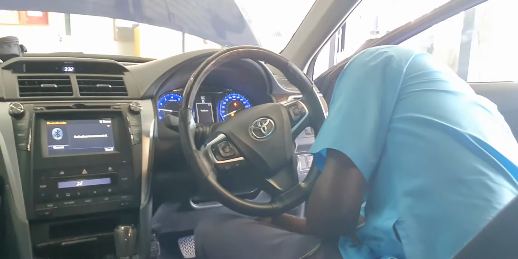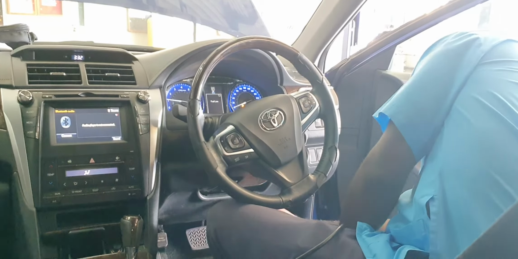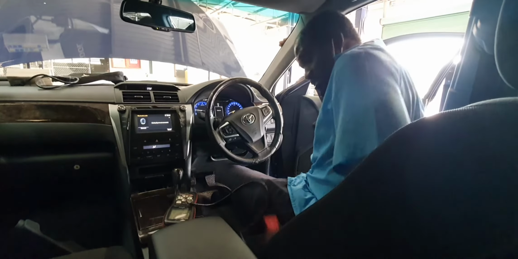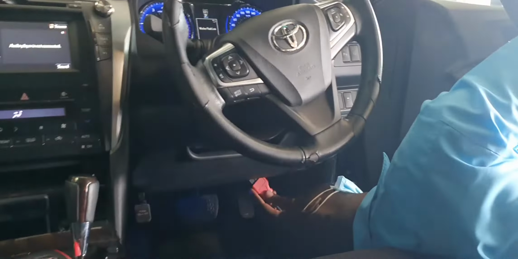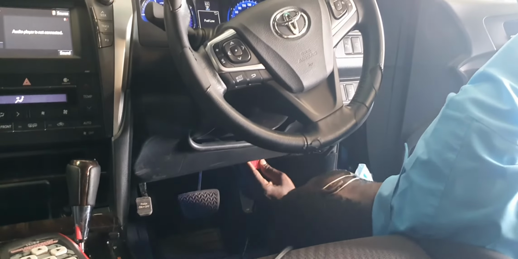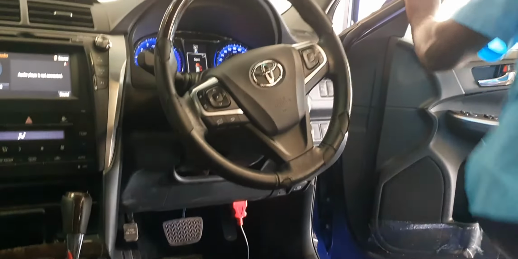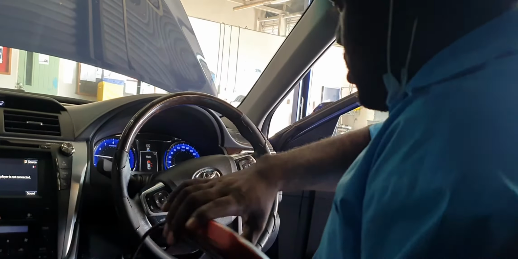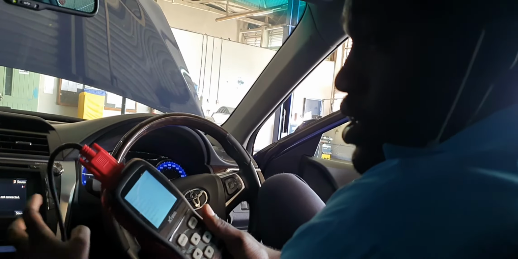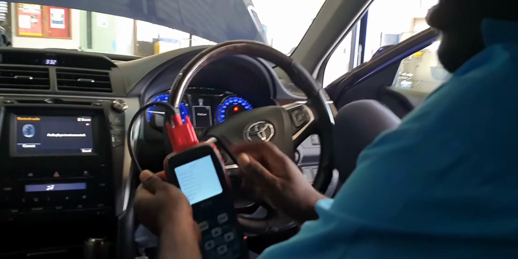And the connector is underneath here. Alright, good. So diagnose.